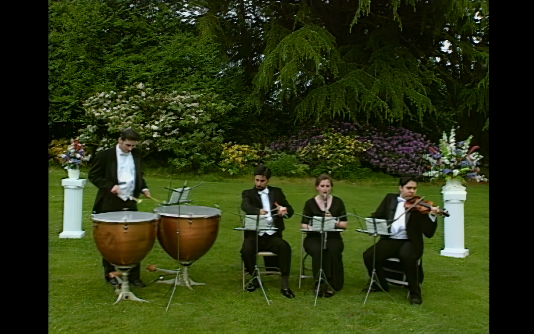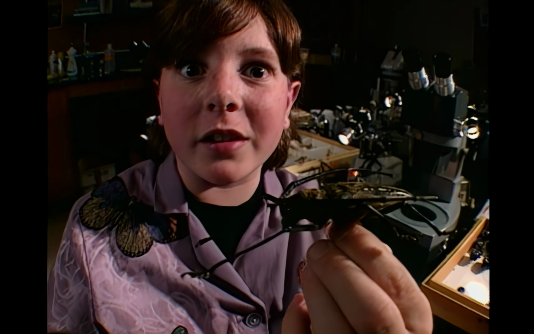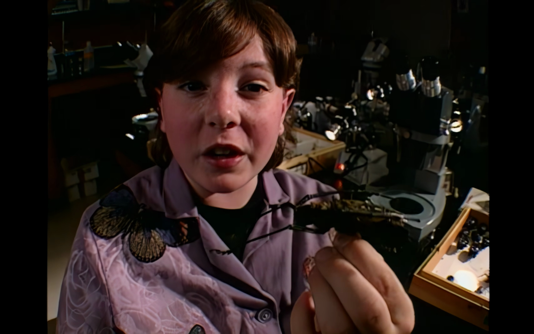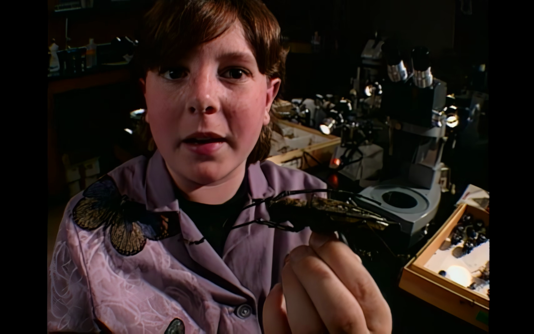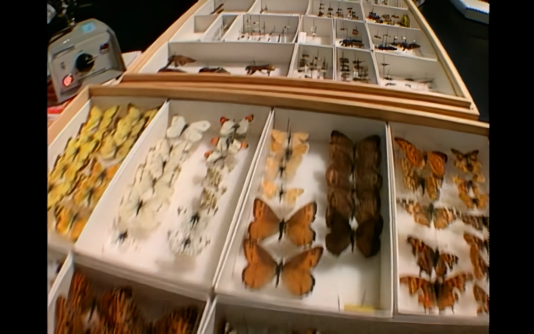Humans, listen up. Insects have skeletons on the outside of their bodies, and they grow in stages, not continuously like you or me. Oh, and another thing, they rule the world. There's more of them than us. Science!